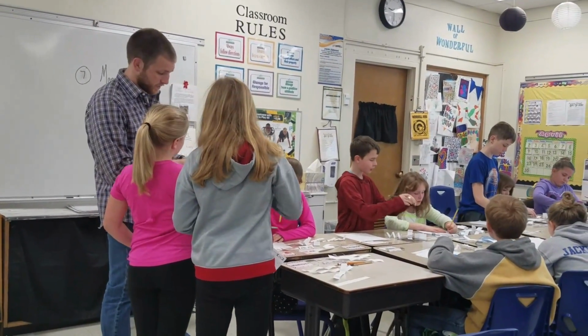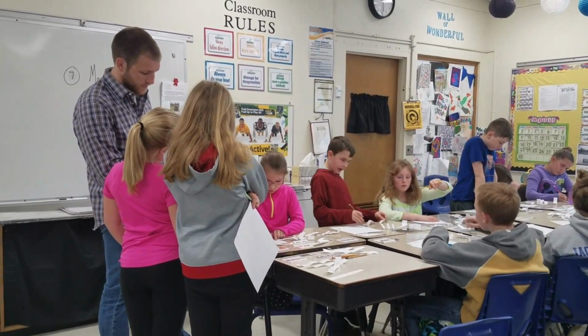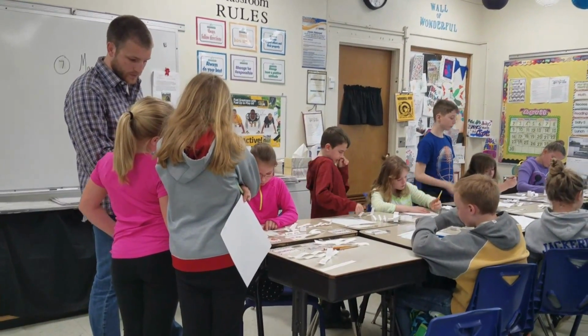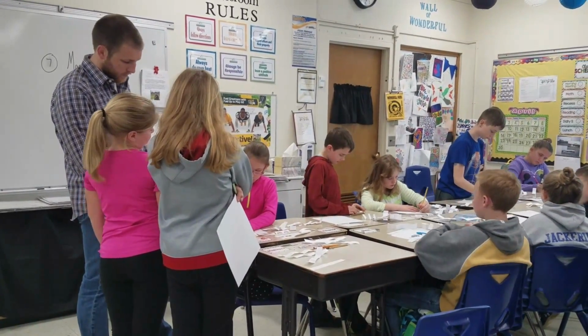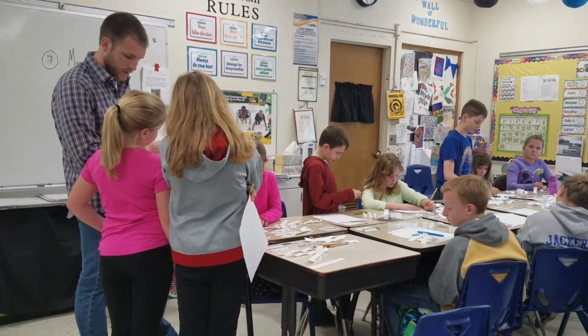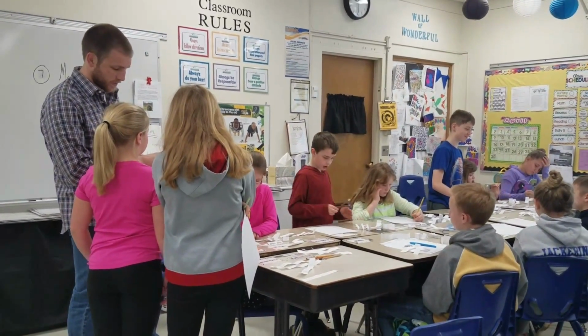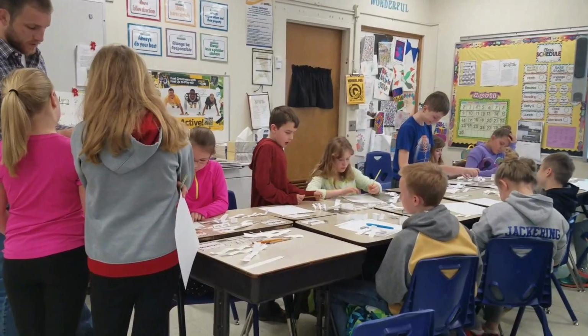So like Mrs. Foster says, take 2 fractions here, so we take these 2 and compare them to each other, right? So 3/5 and 7/10, which one's bigger? 7/10, okay? So now we know that 3/5 is before 7/10.